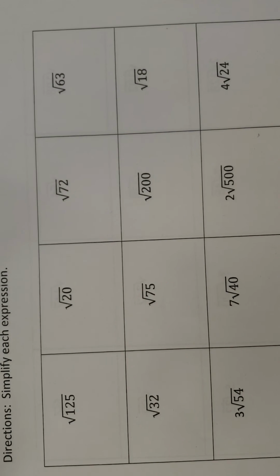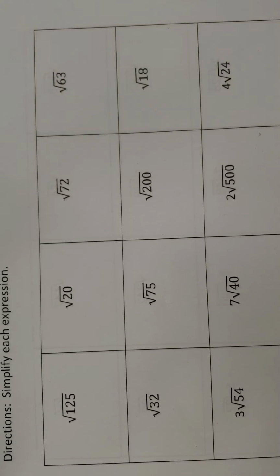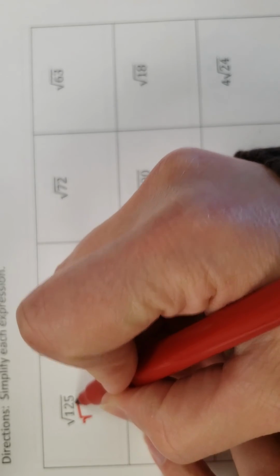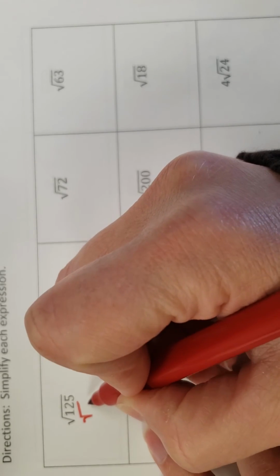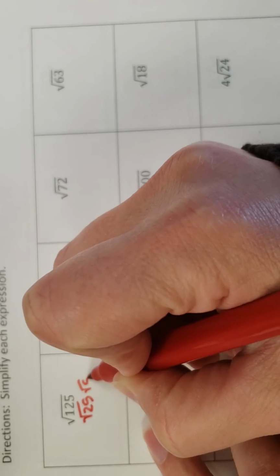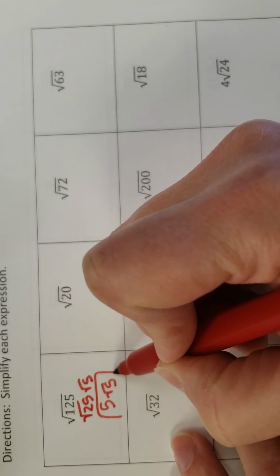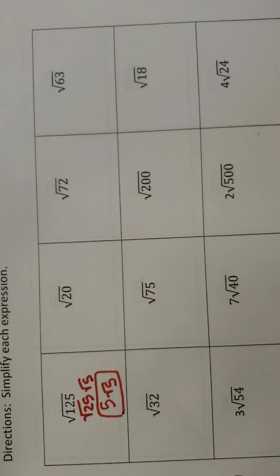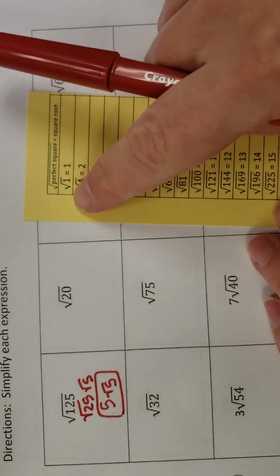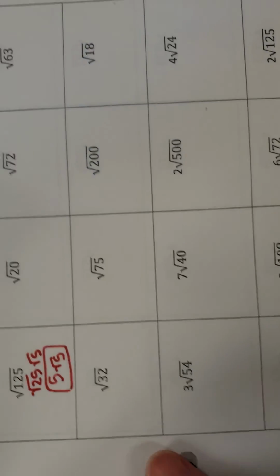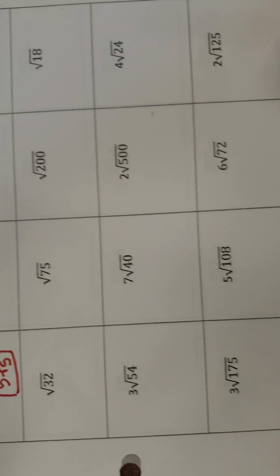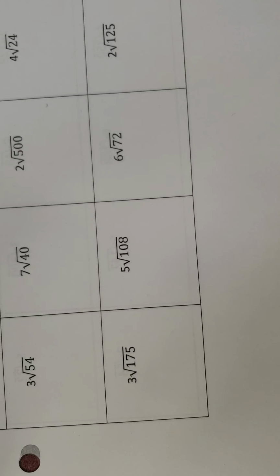Simplify each expression. So find the largest perfect square that goes into each irrational number, and then simplify. And yes, I would love to see your work, please, because I want to know what factors you are using. I want to make sure that the factors that you're using are perfect squares. Feel free, if you'd like, to write down your perfect squares down the side of the page so that you have that for your reference. So the top two rows are the simple ones here. The bottom two rows have the number out front.